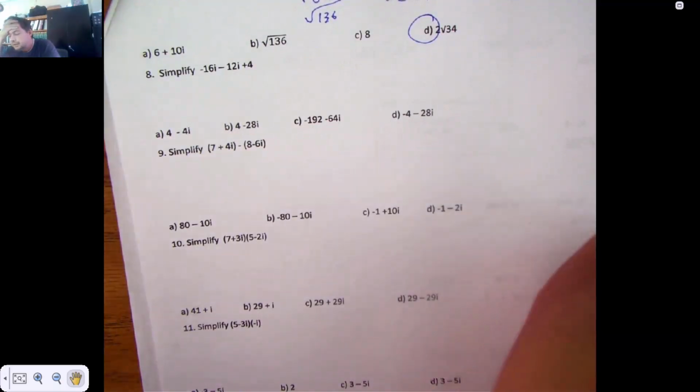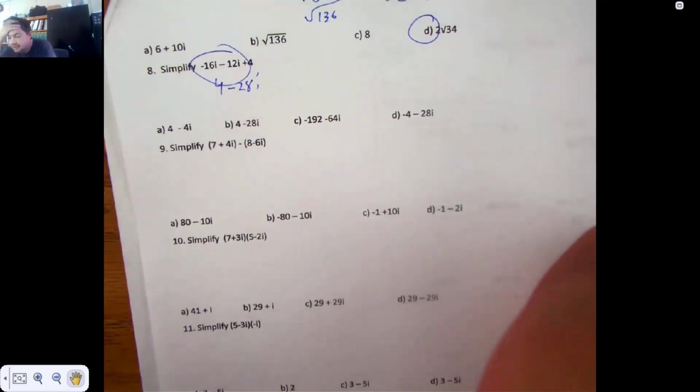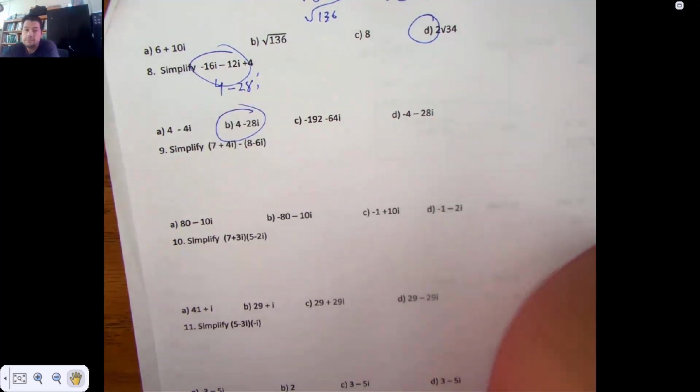Simplify this one. I don't think this one went too bad. The real number is 4. And when I put those together, I get -28. I bet if I go back and look, half my student body missed it, because Lord help you, you can't add or subtract.